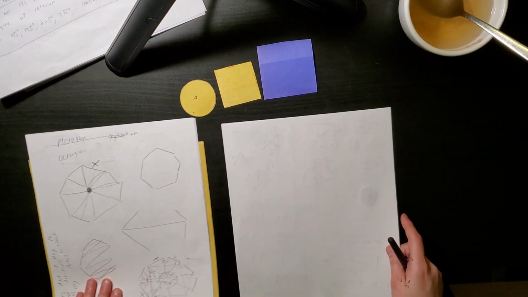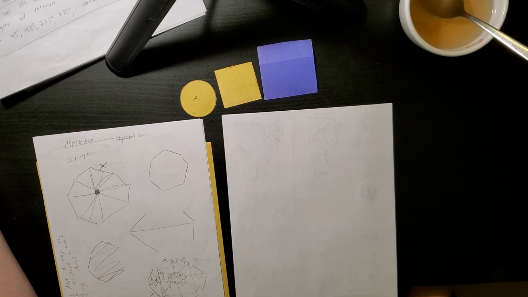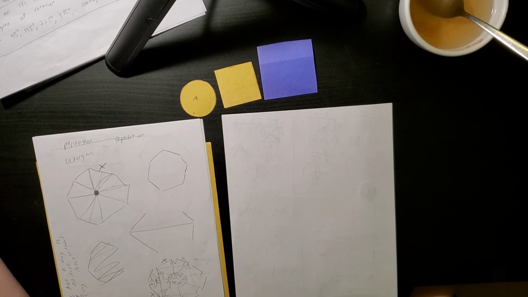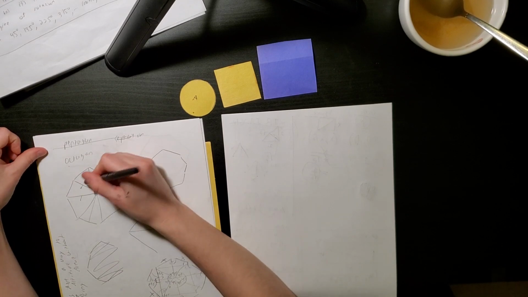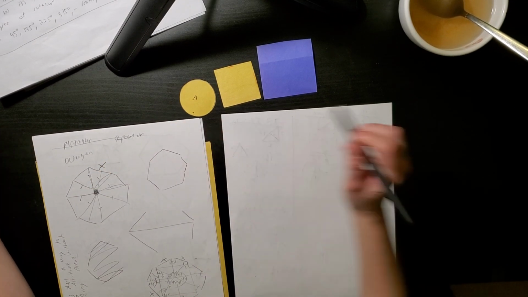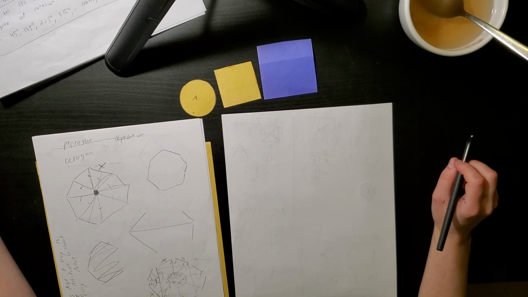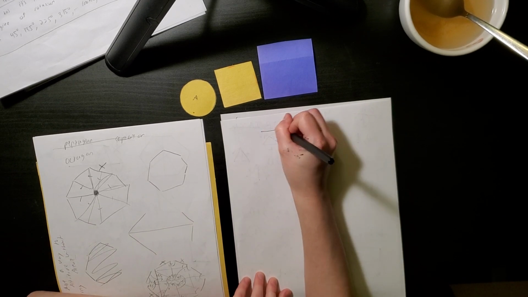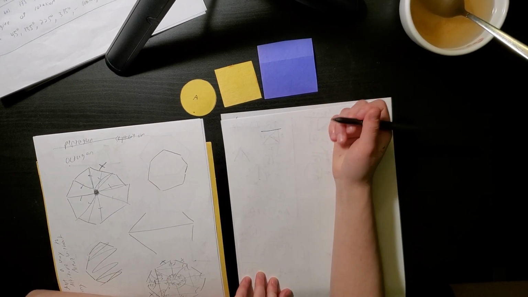So when we have an octagon, because an octagon has isosceles triangles, and we could still use... how do you draw an octagon?